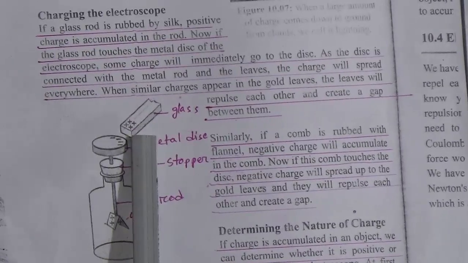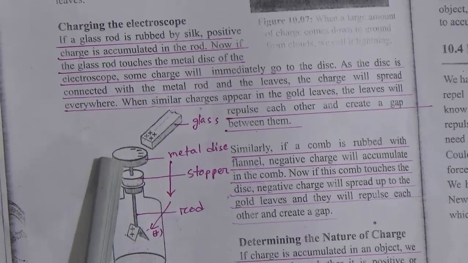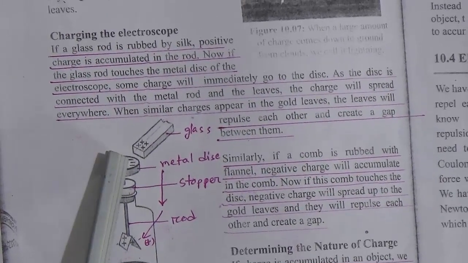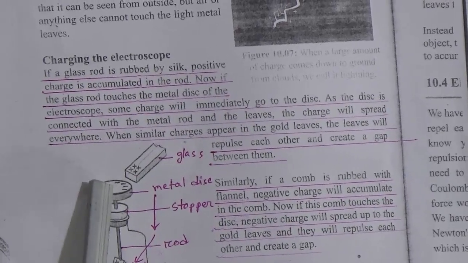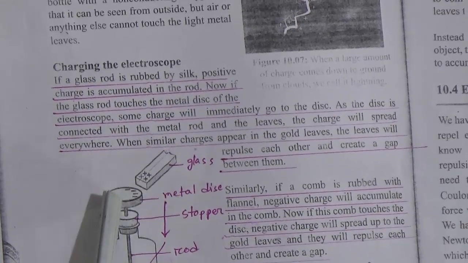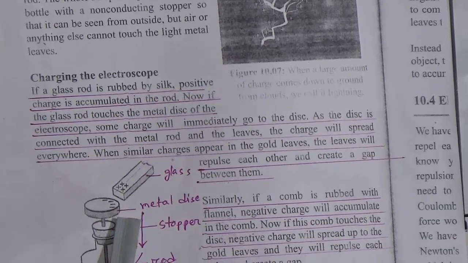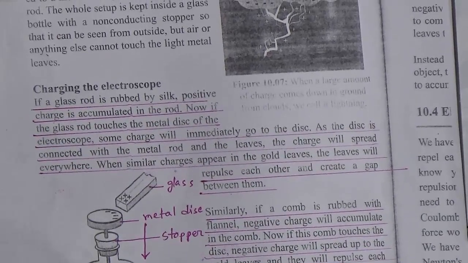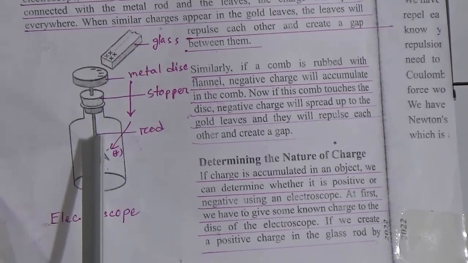Now if the glass rod touches the metal disc of the electroscope, some charge will immediately go to the metal disc, and as the disc is connected to a metal rod, the charge will spread everywhere.